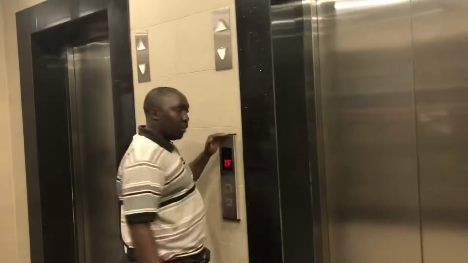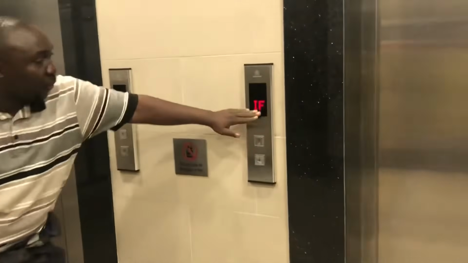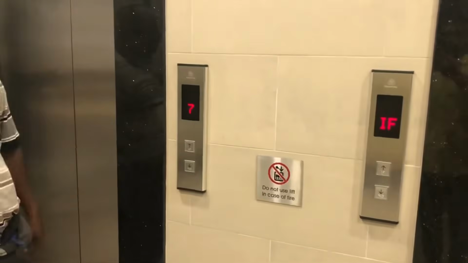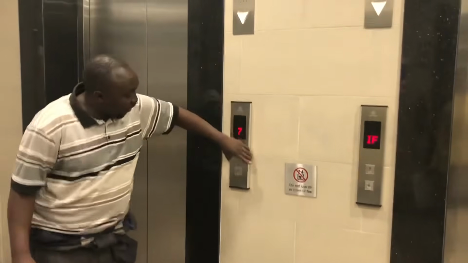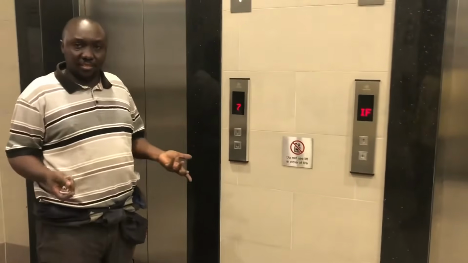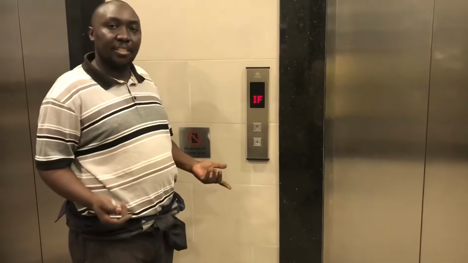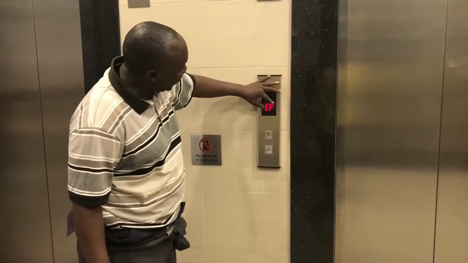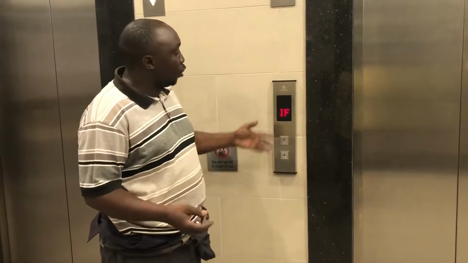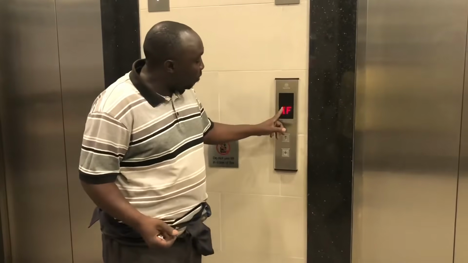Now, you've seen this. There's a difference between this one and this one. This one is in normal operation, but this one is with the lift technician. That is why it indicates IF. Not all of them usually have this.